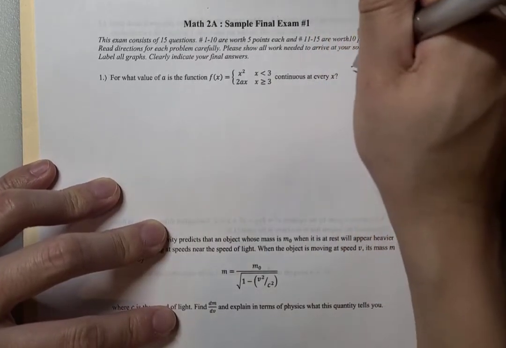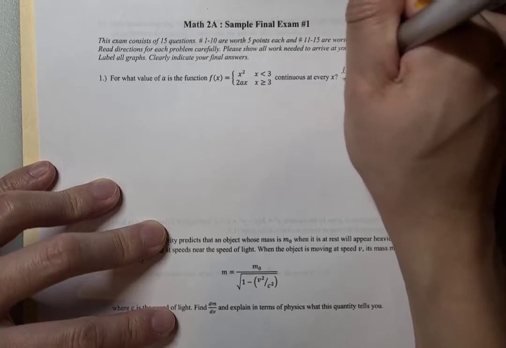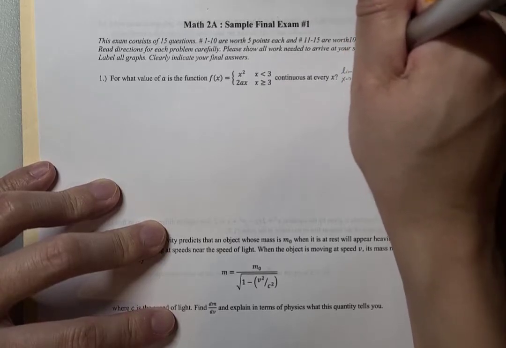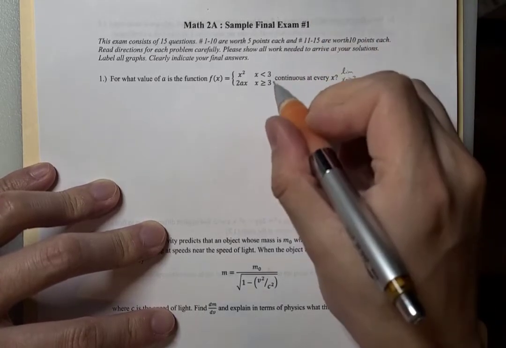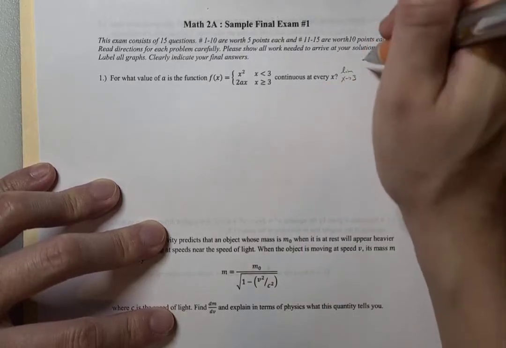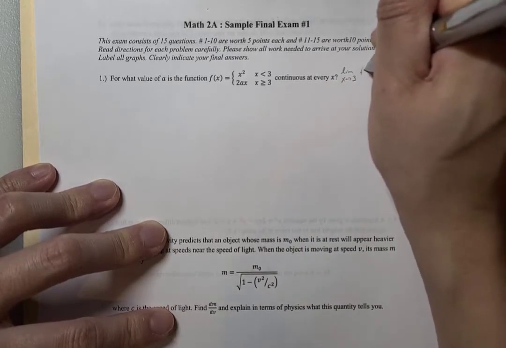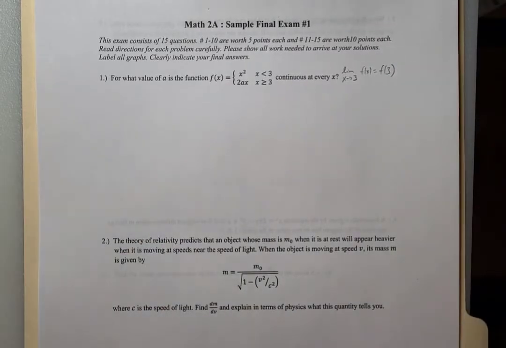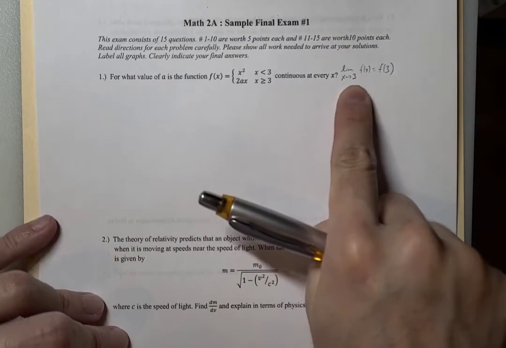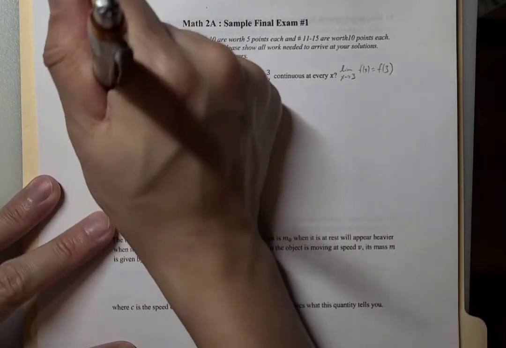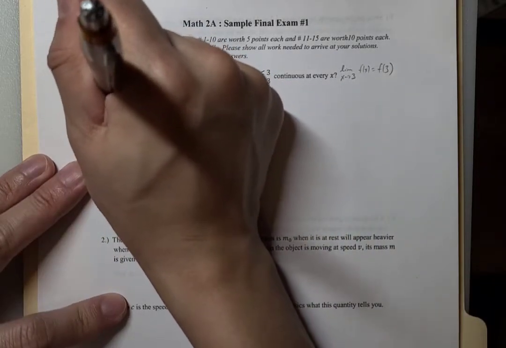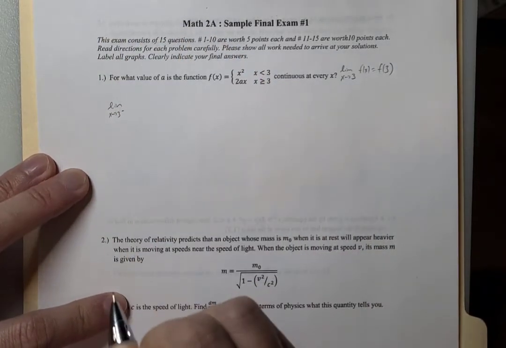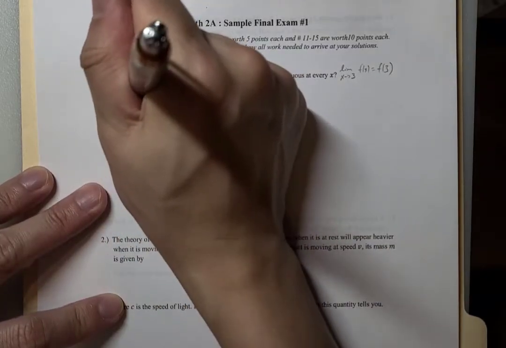We want the limit as x approaches 3, that's where it's piecewise, so that's why we want to approach 3, of f of x, to be f of 3 for it to be continuous. So let's find what this limit is first. What's the limit from the left? That's the 3 minus notation of f of x.